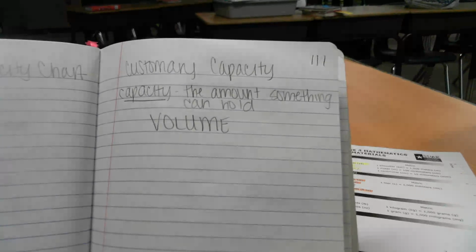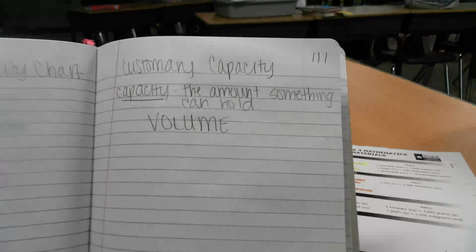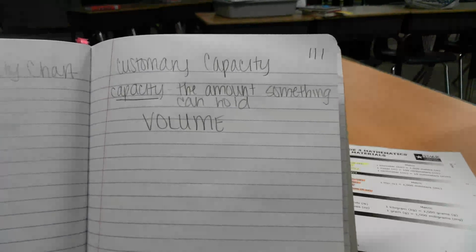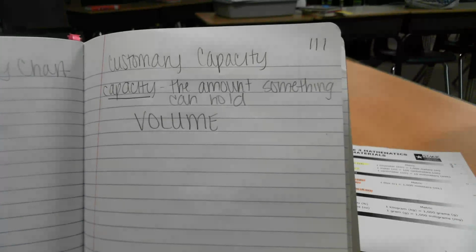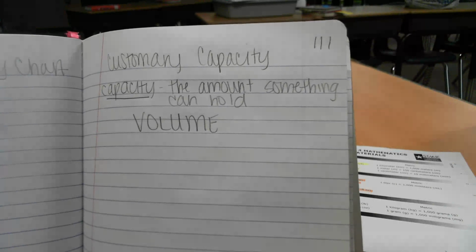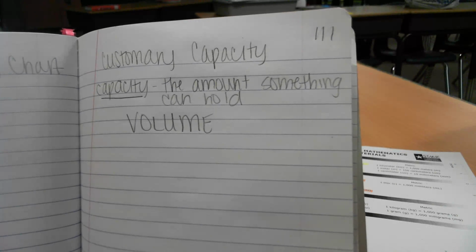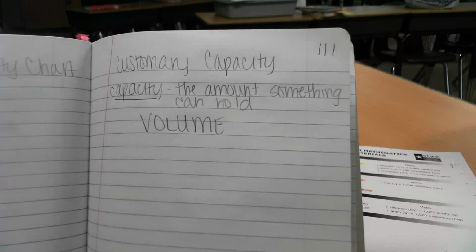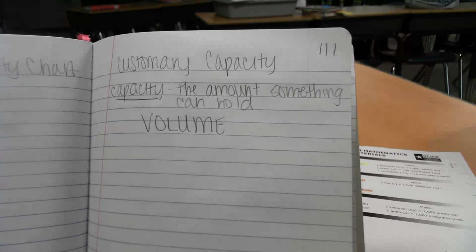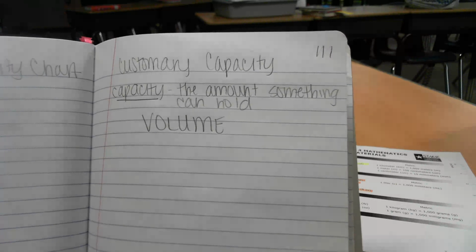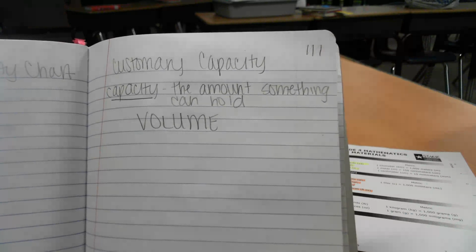All right, so capacity is the amount something can hold, and another word for it is volume. So kind of like in science, we've talked about volume. So capacity is the amount something can hold, and it's also called volume. Go ahead and let's copy that down, and then I'll show you the different units for capacity.